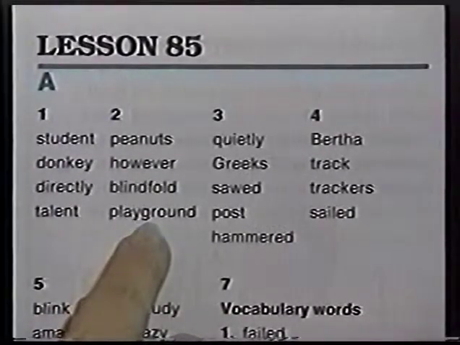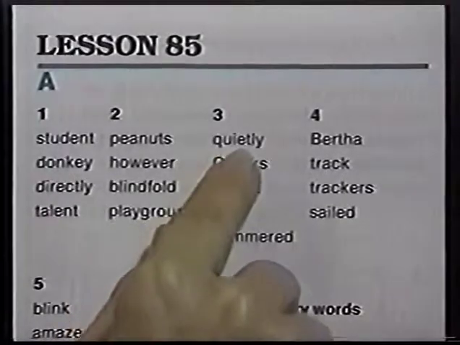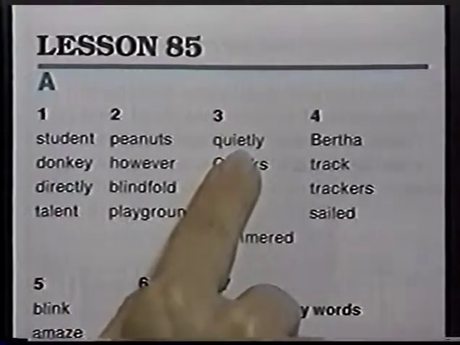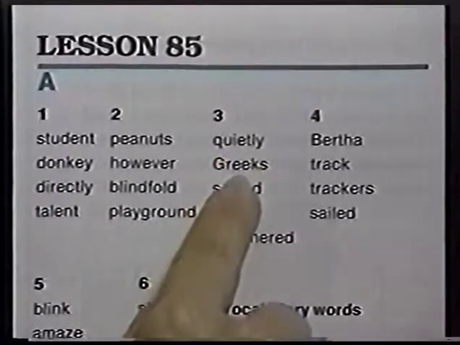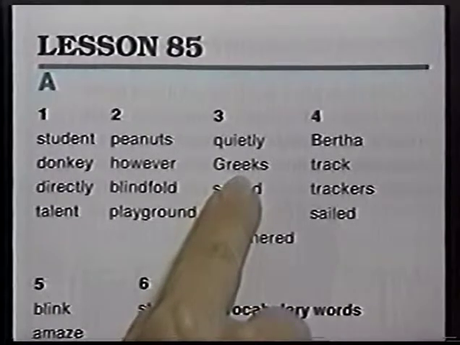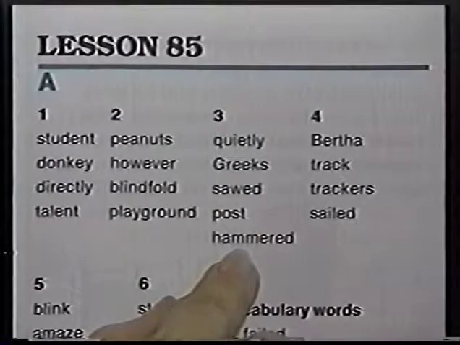Everybody touch under the first word in column 3. What word? Quietly. Next word. What word? Greeks. Next word. What word? Sod. Next word. What word? Coast. Next word. What word? Hammers. Super job.